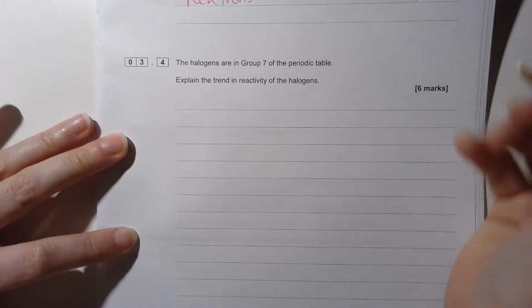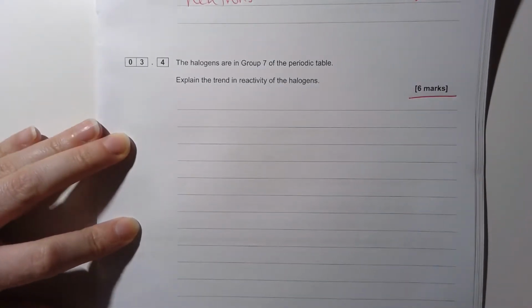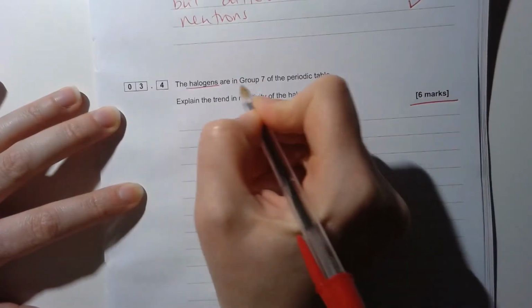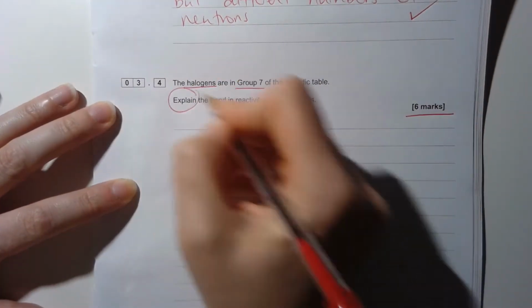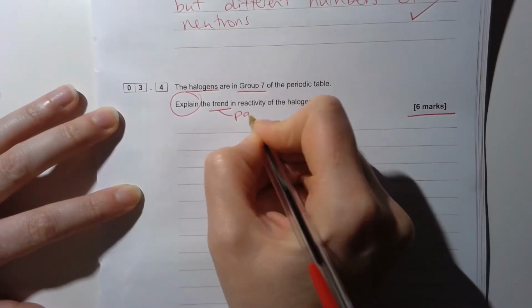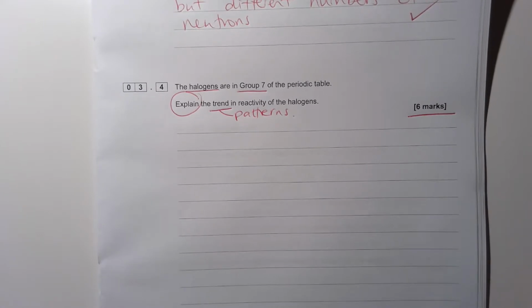Last question. Now this is a 6-mark question, so we're at least going to have to make 6 separate little points here. The halogens are in group 7 in the periodic table. So it's told us what group they are, so we can always check our periodic table if we need to. Explain the trend in reactivity of the halogens. So trends are just the patterns, things they have in common.